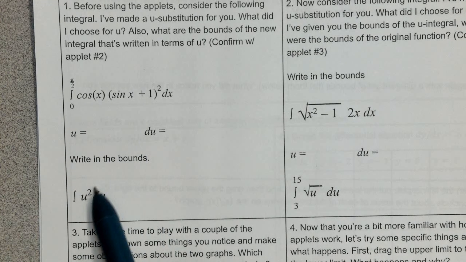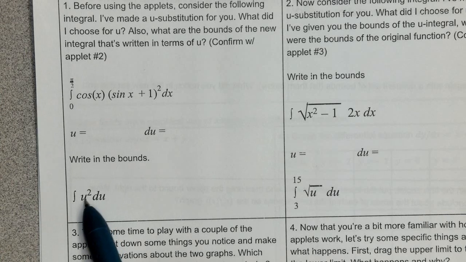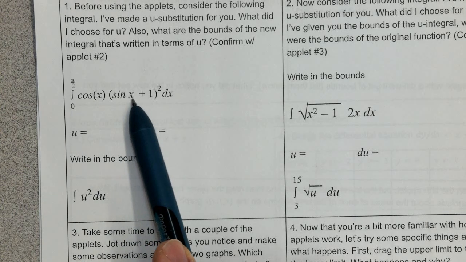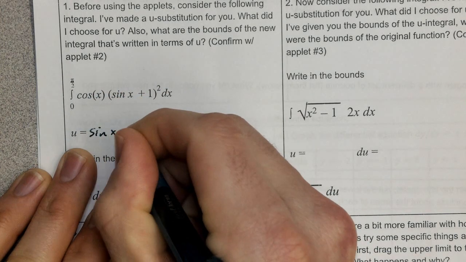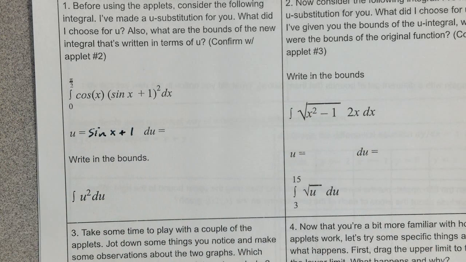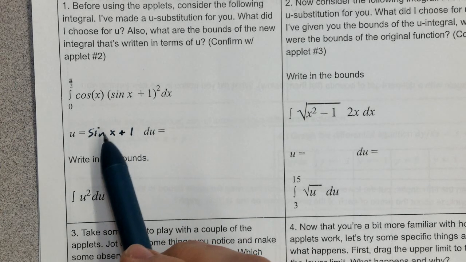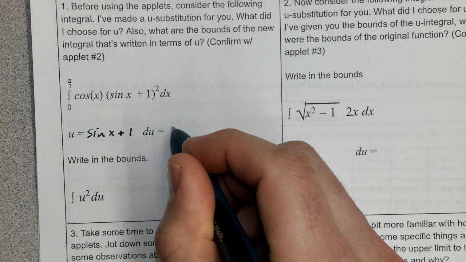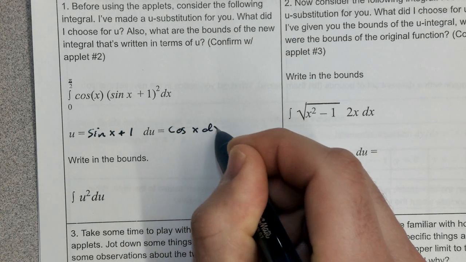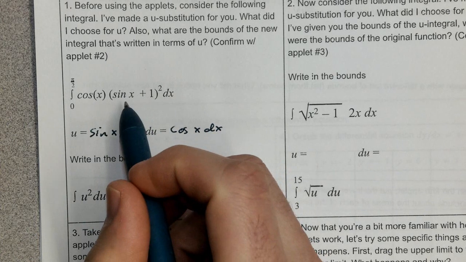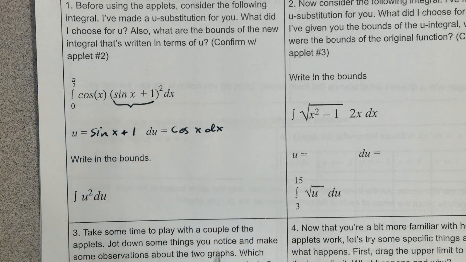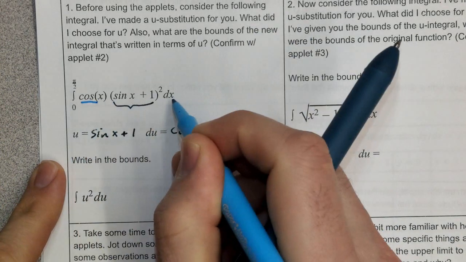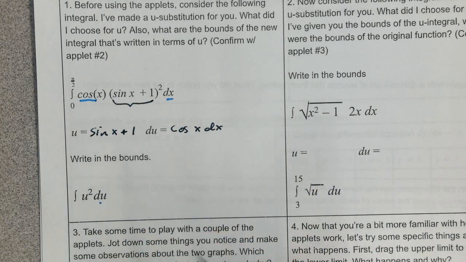Okay, so I made a u-substitution. I made it u squared. And if you thought about this for a little while, you could probably figure out that u had to be sine x plus 1, and that means that du, when you take the derivative of this, is going to be cosine x dx. And you can see here in the integral, if I make this u, that will give me u squared, and then that cosine x dx right there becomes the du down here, right?